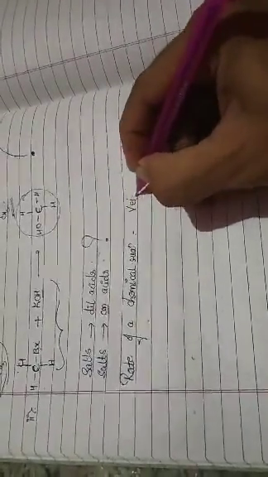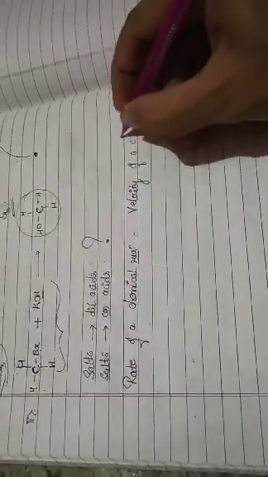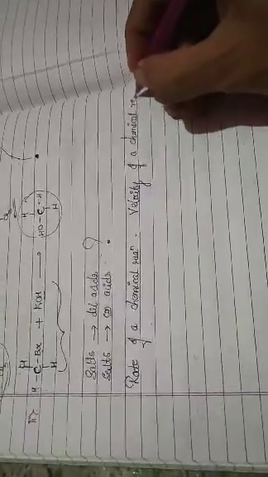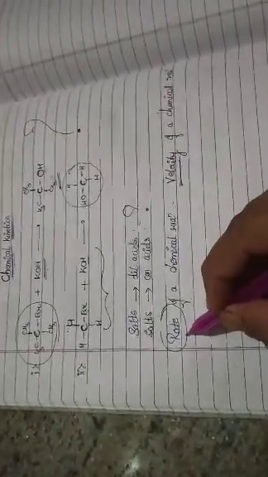In simple words, it is nothing but velocity, the velocity of a chemical reaction. But in chemistry, instead of the term velocity, we use the word rate. This is very important, because the chemical kinetics we are going to study mainly depends upon this factor of rate, that is, how fast the reaction is taking place.